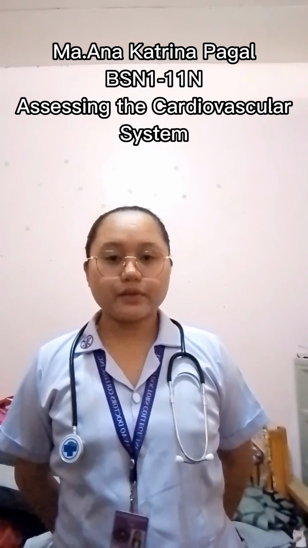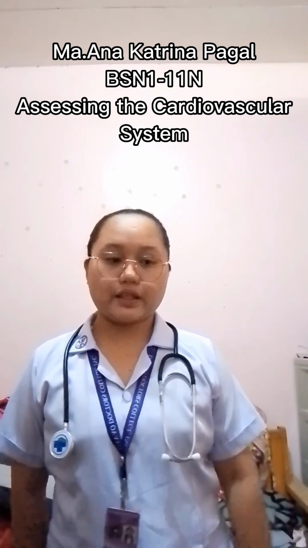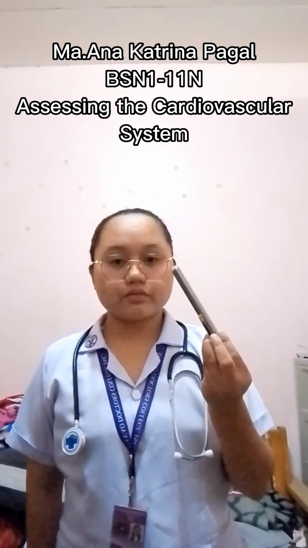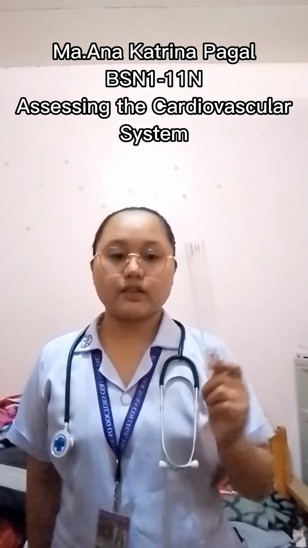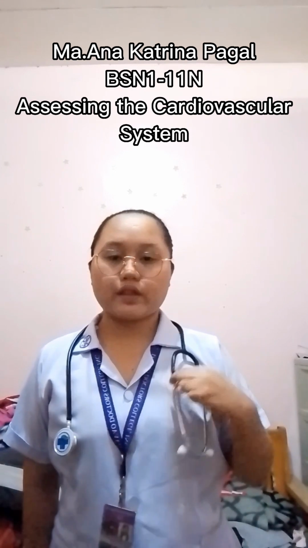And then after that, prepare the necessary equipment. This includes the pen light, a short object, and also this stethoscope.